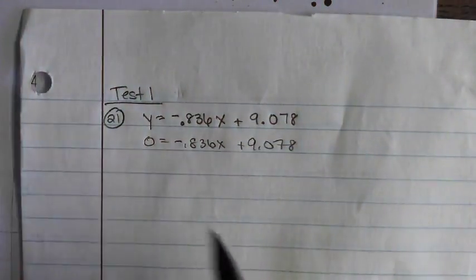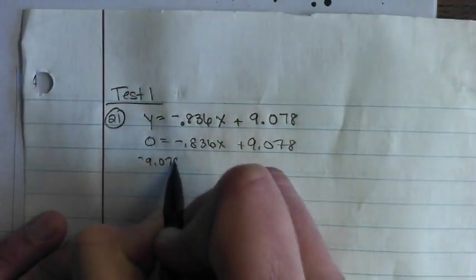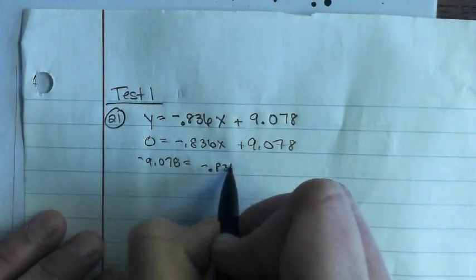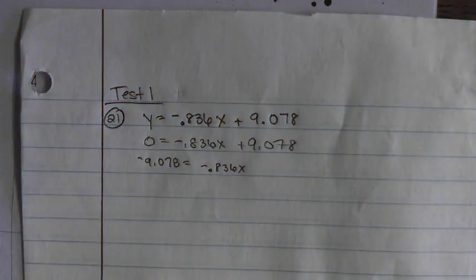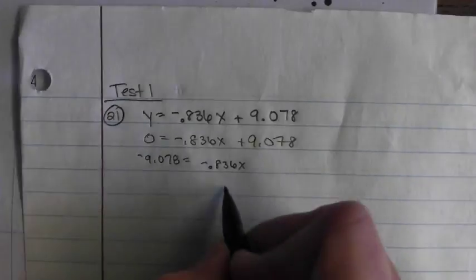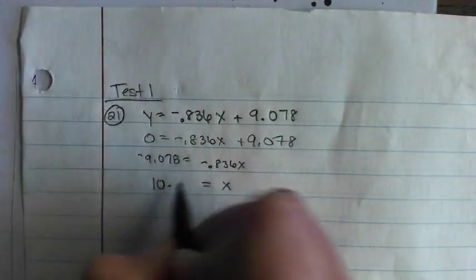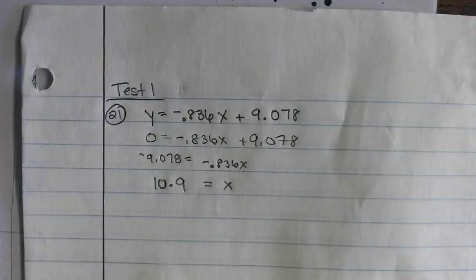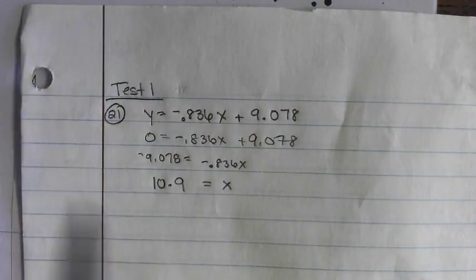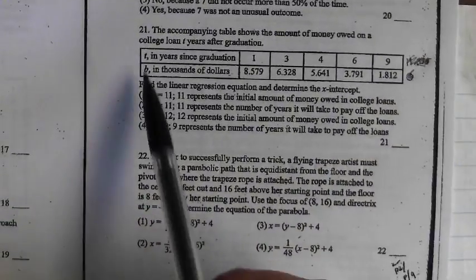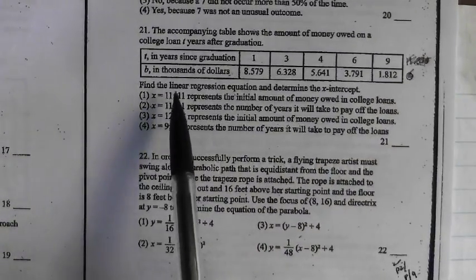And then solve that. So subtract the 9.078 over and divide by negative 0.836. So that's calculated work. Negative 9.078 divided by negative 0.836. And I get x equals 10.9-ish, which is 11 to the nearest whole number.